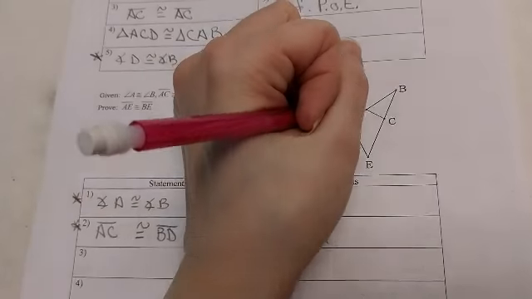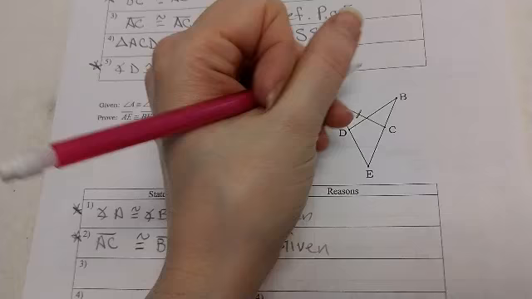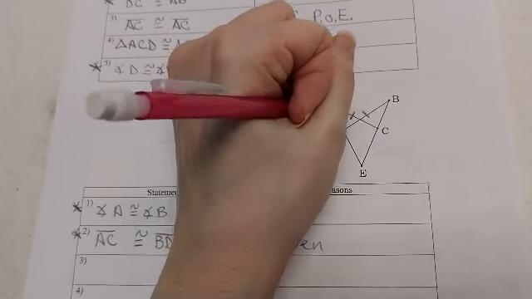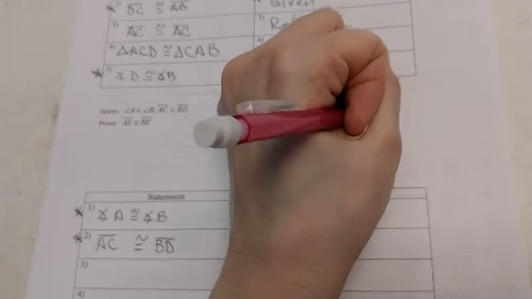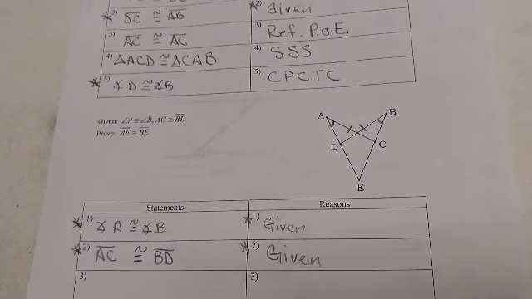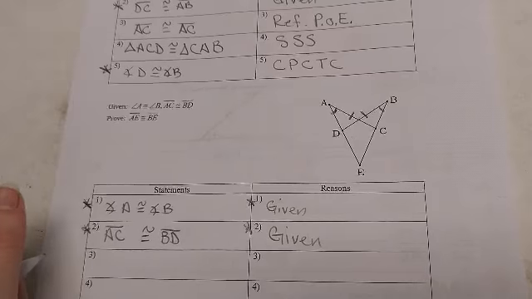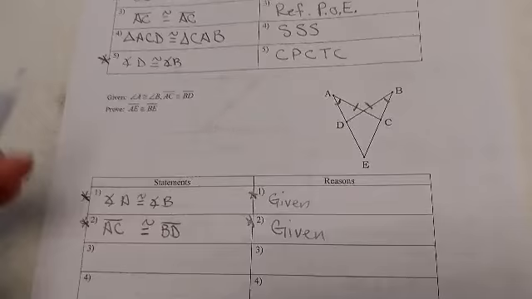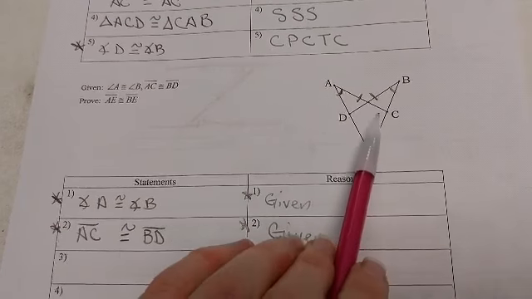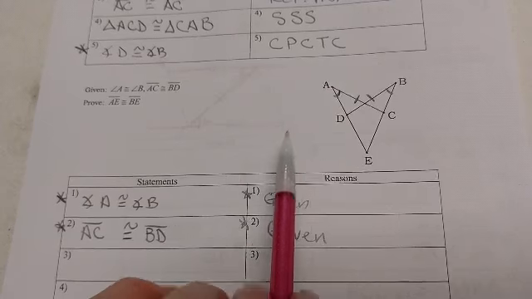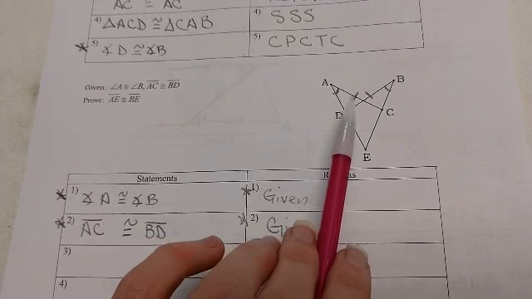So we have AC is congruent to BD, angle A is congruent to angle B. Okay, and then we have that we want to prove.